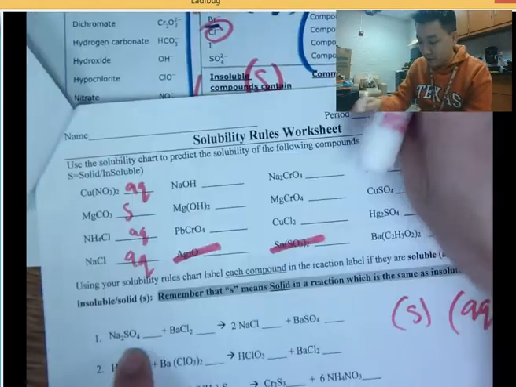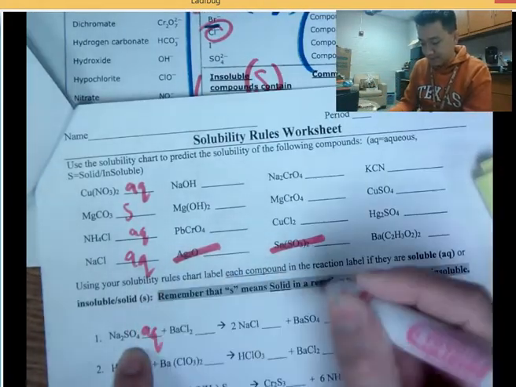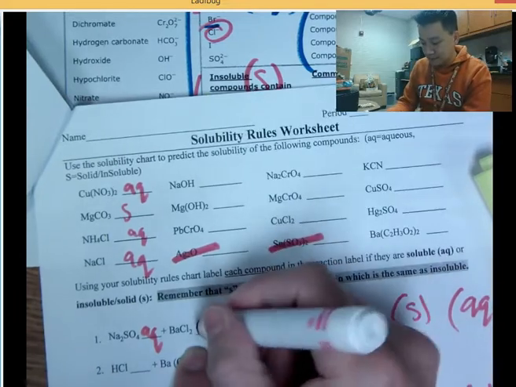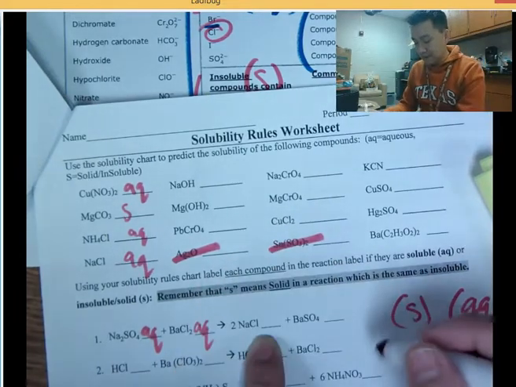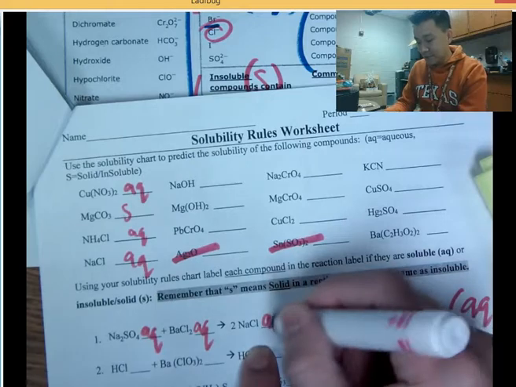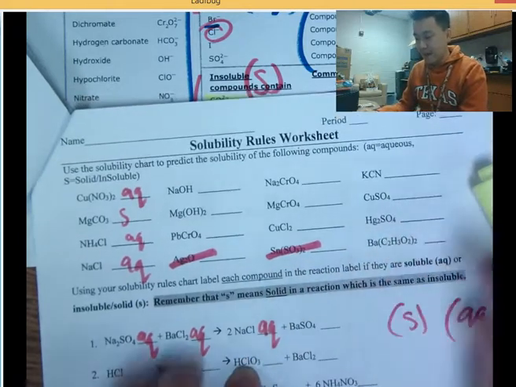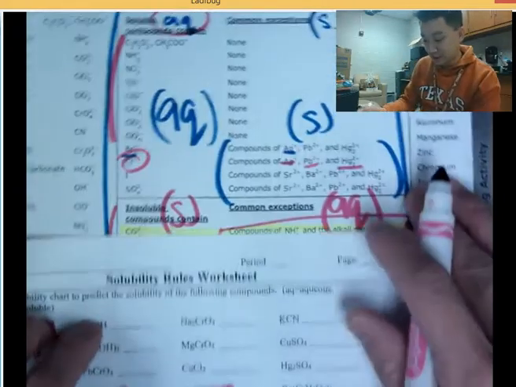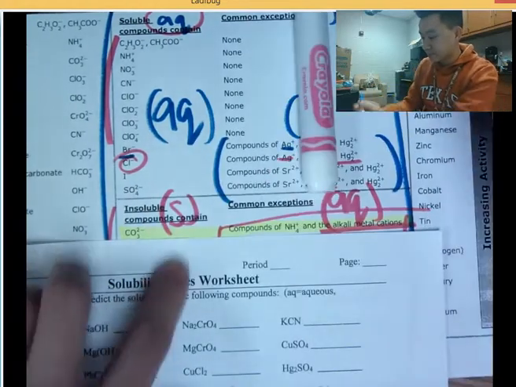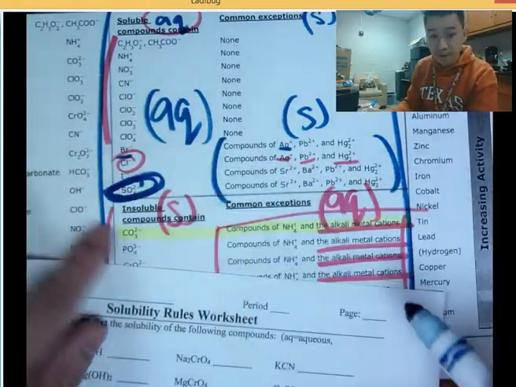Na2SO4. So we look at the list for SO4. SO4 is aqueous. BaCl2, see, that's aqueous. NaCl, that's aqueous. BaSO4. So now look, SO4 is right there. Okay? Ba is an exception.